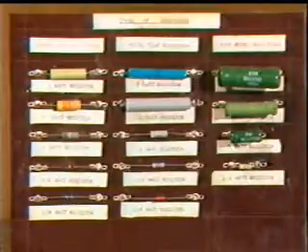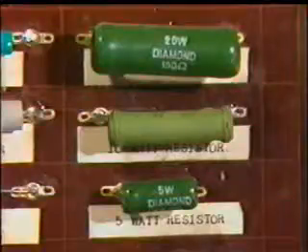Wattage is also referred to as power rating. It is determined by the power which it is able to dissipate without greatly changing its resistance. The relative sizes of all resistors change with voltage.